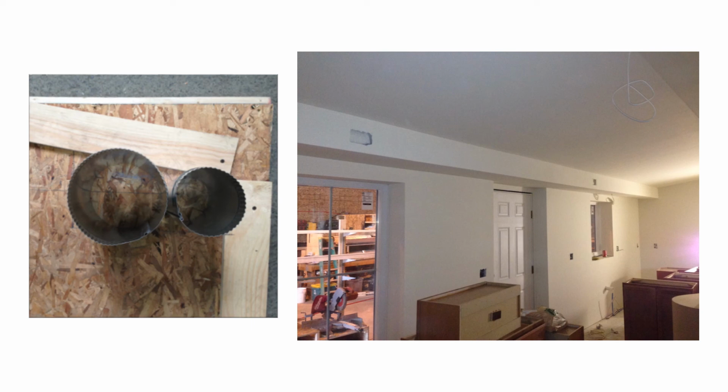You can see behind the completed soffit, this home is still in the factory, so you can see out the window, there's the factory. Here's our soffit here. Here's our duct trunk behind here. It's really inconspicuous up here in the corner.